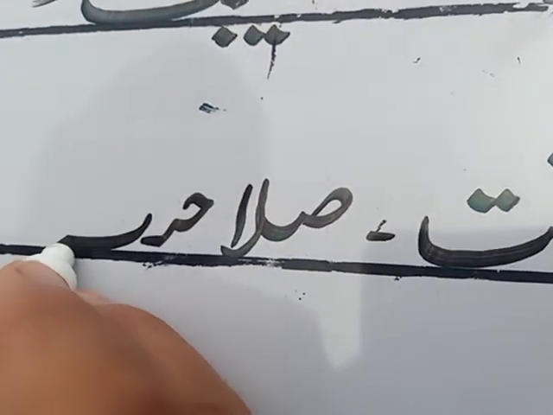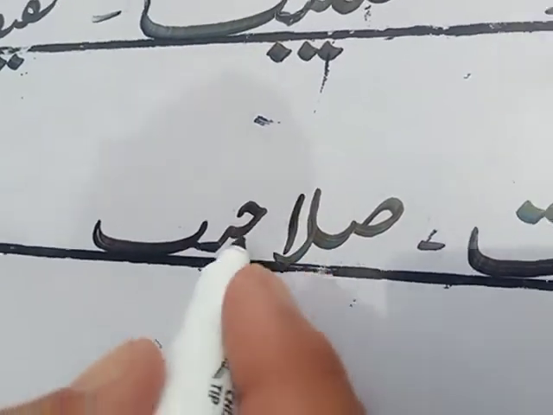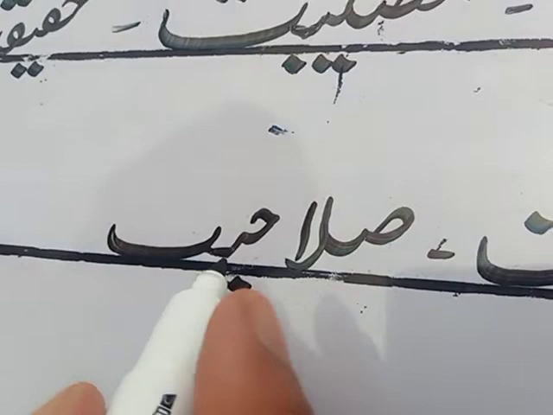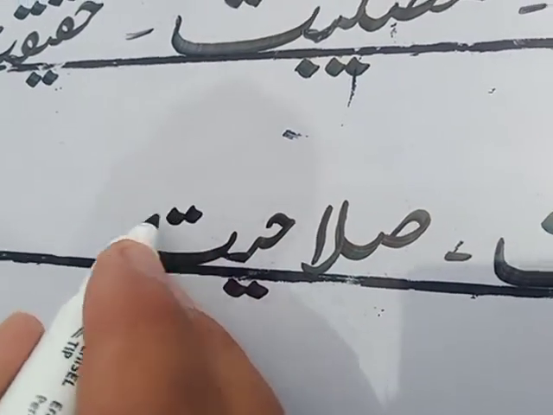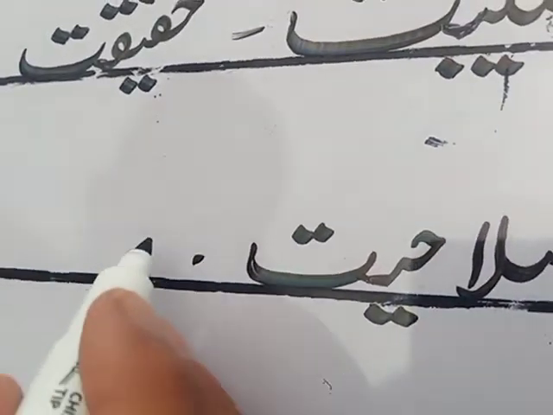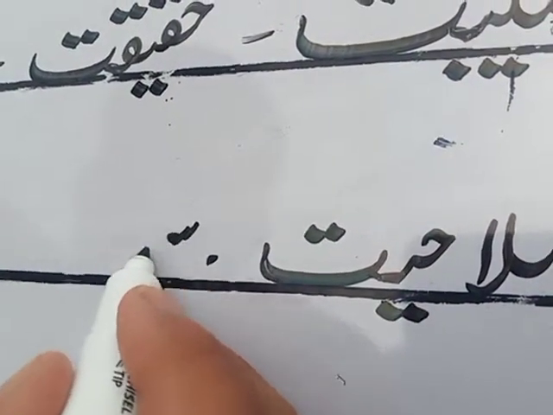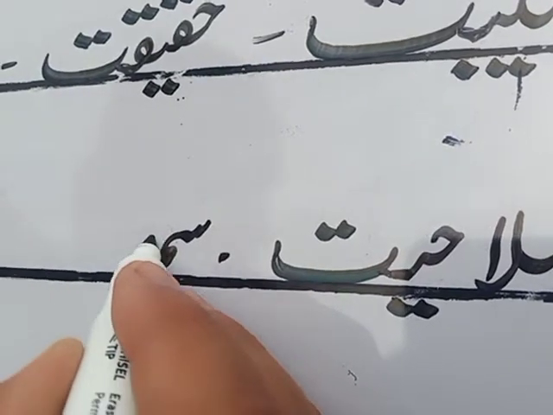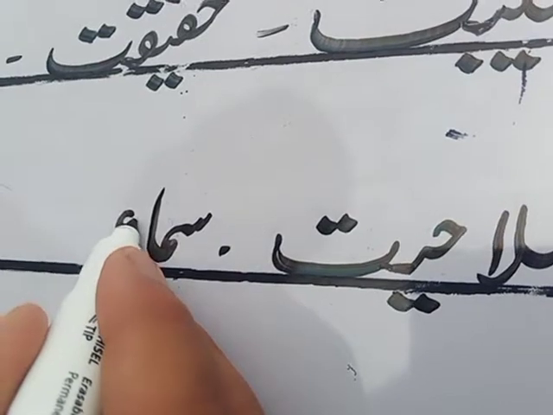You can't write shosha in this word. You write only leti re for joining te and ye at the end of this word. Salahiyat, samaat.